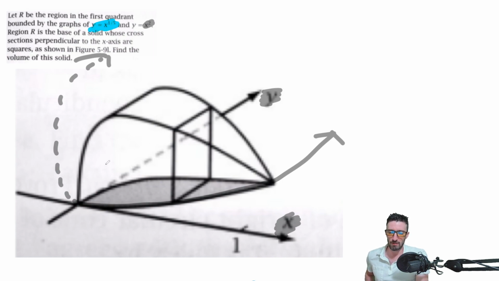Now, x to the 1/5, how do you graph that? Just like this right here. That's how it graphs. Now, they're going to intersect at this point right here. Turns out that's going to happen at 1. They kind of helping you out right here with that 1.